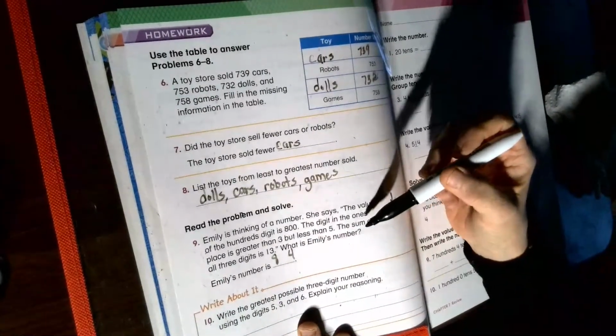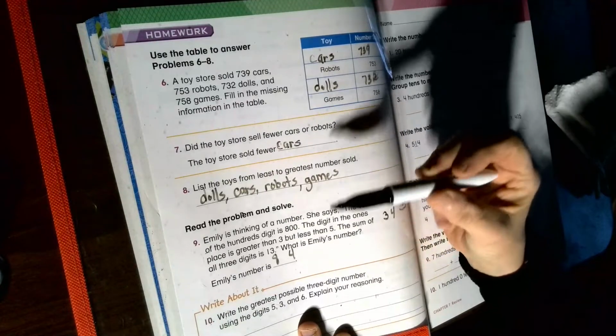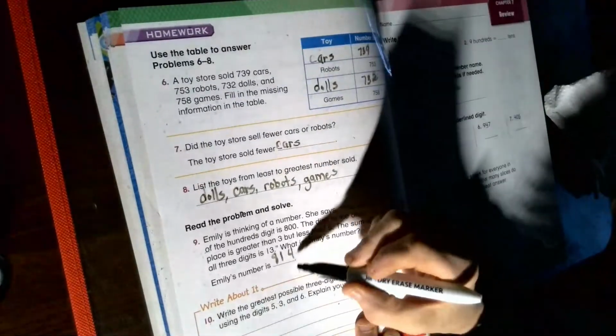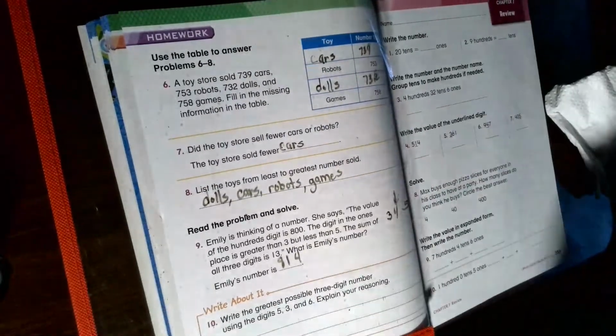The sum of all 3 digits is 13. So we have 8 plus 4 is 12. How many more do we have to add to get to 13? Just 1. So the value of the tens is 1. So the number is 814.